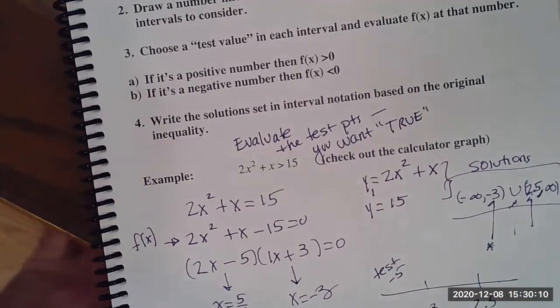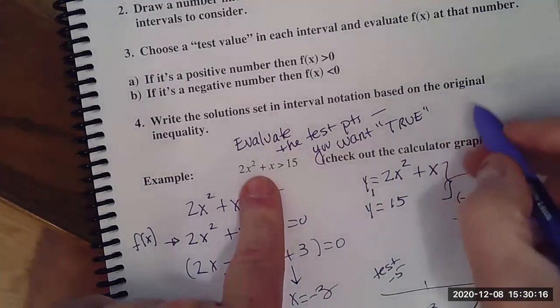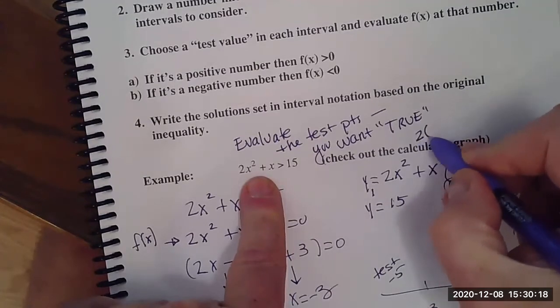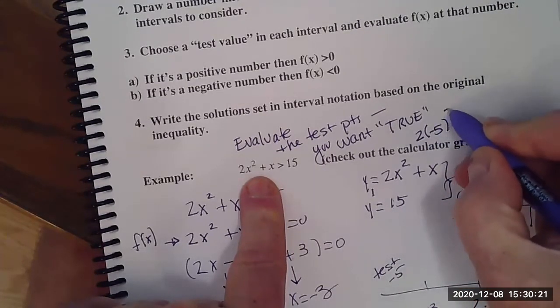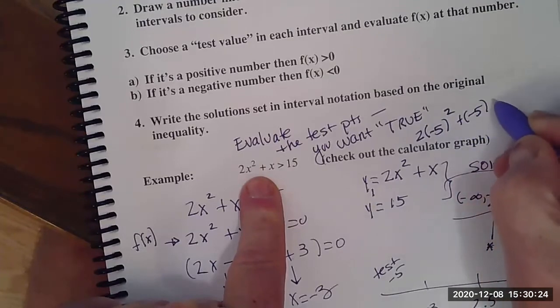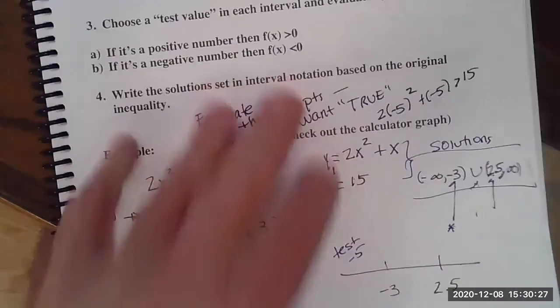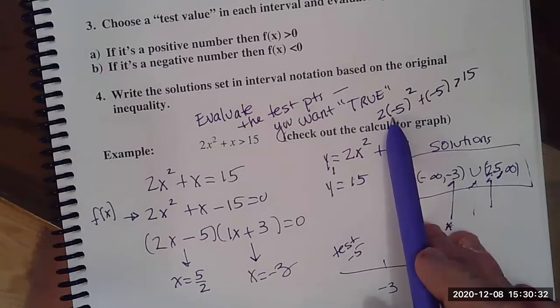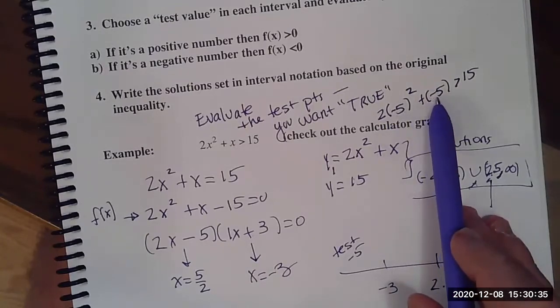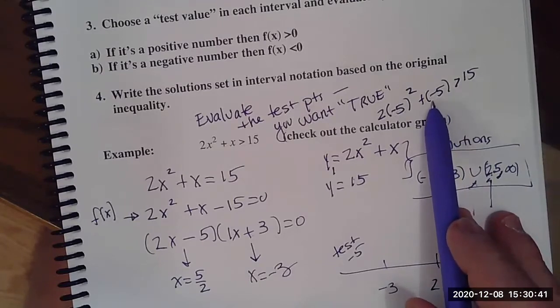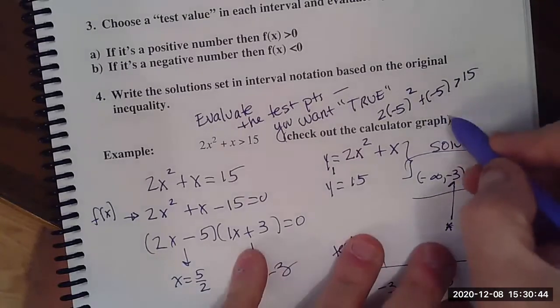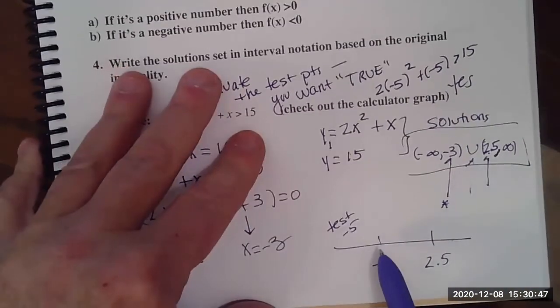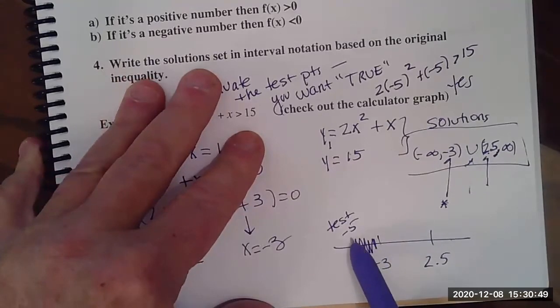You want true. You don't want false. So how do I know if it's true or false? You go 2 times -5 squared plus -5 greater than 15. Is it true or false? Okay, that's positive 25 times 2 is 50. 50 subtract 5 is 45. Is that bigger than 15? Yes, that's true. So over here, since that was true for the test point, all of that region is true.